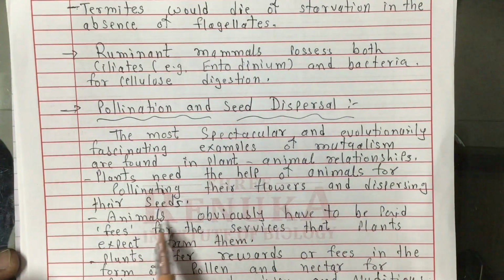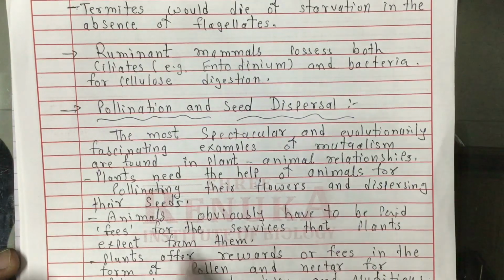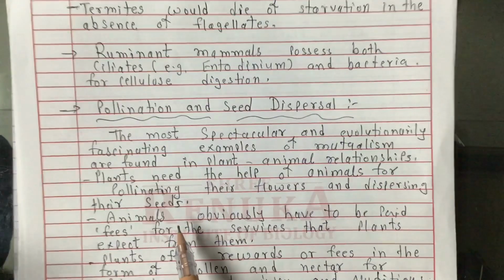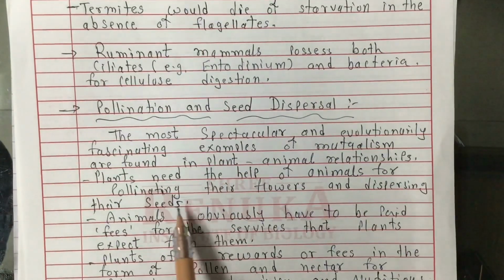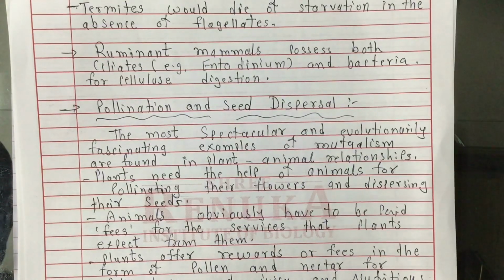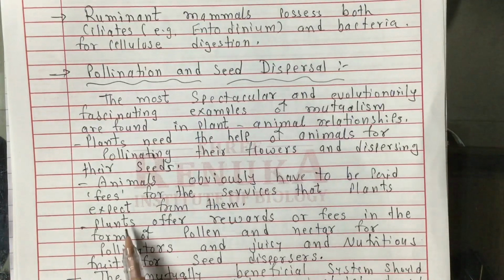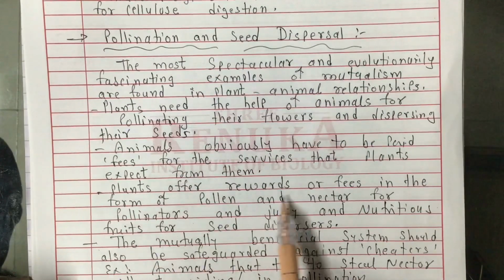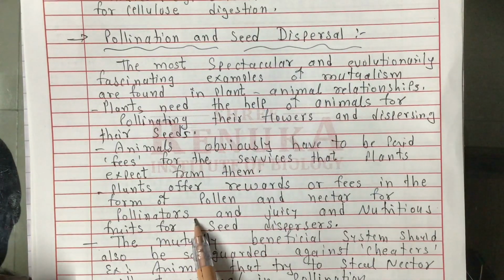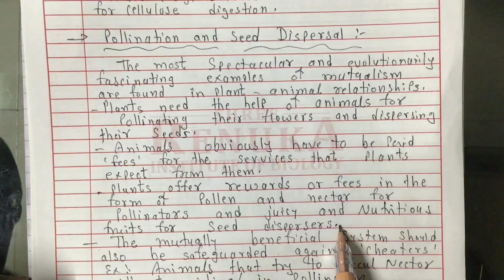Animals have to be paid fees for the service that plants expect from them. Obviously, the animals need something from the plant. In this condition only, the animals visit the flowers or the plant. Here, the plant offers rewards or fees in the form of pollen or nectar for the pollinators and juicy and nutritious fruits for seed dispersal.